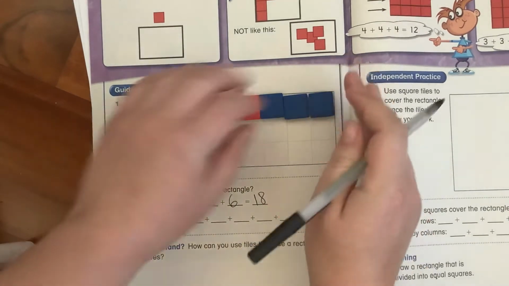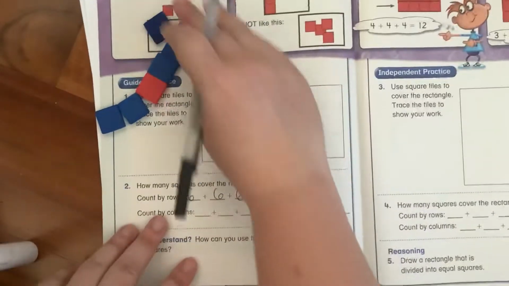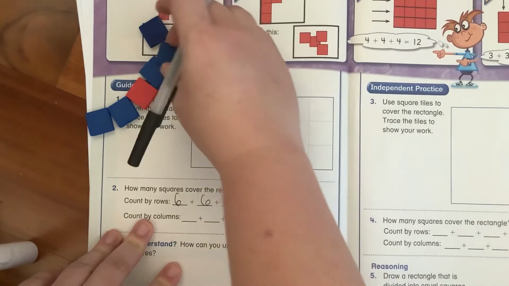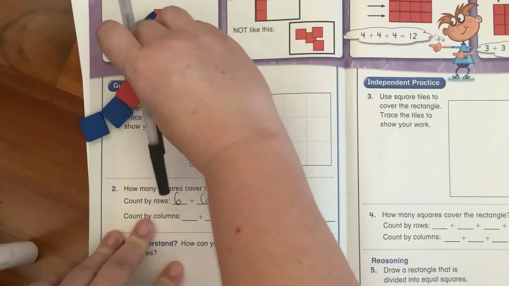Okay, or you could do it by columns. So if you move all of these out, you can start 1, 2, 3.